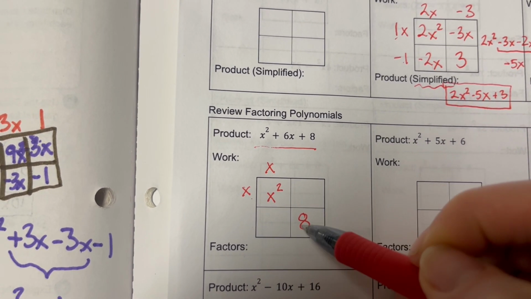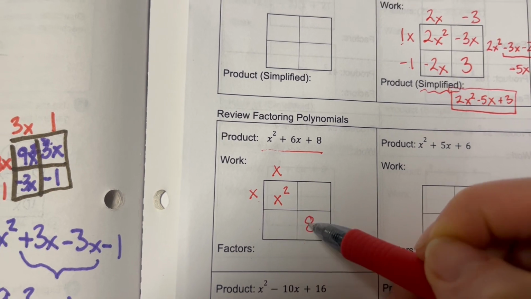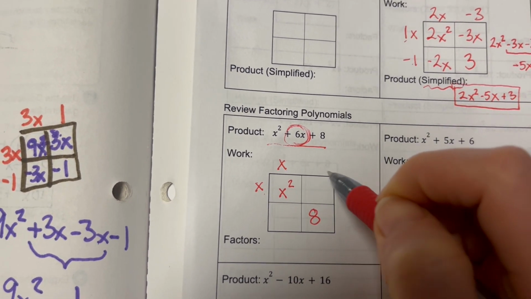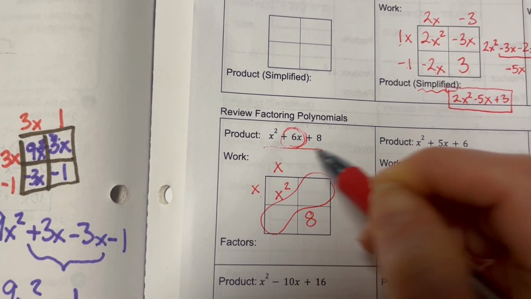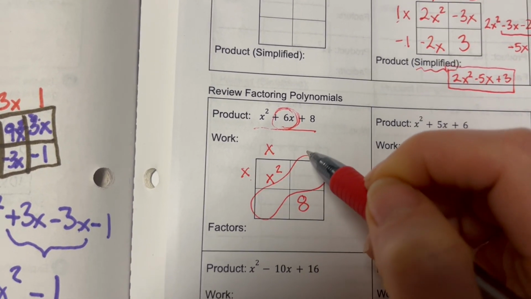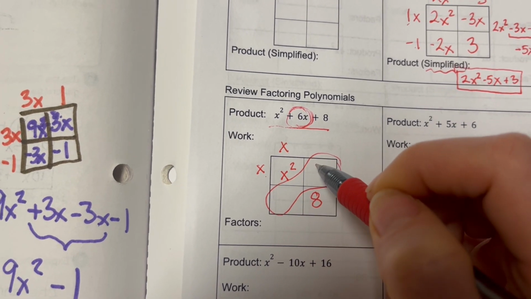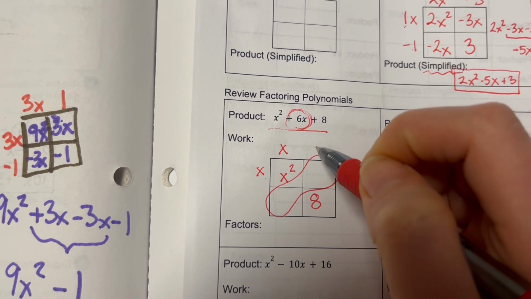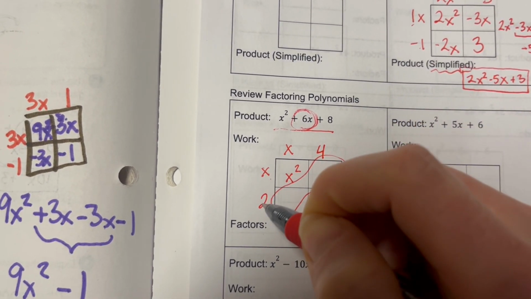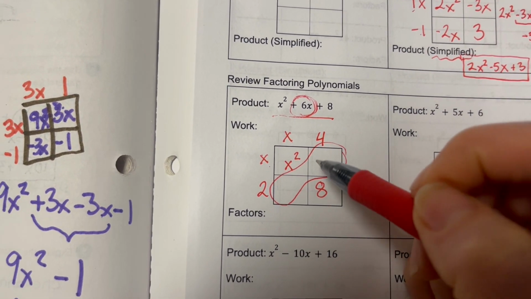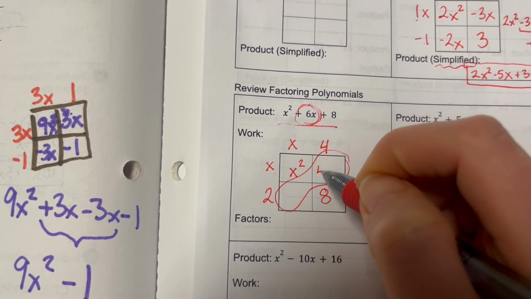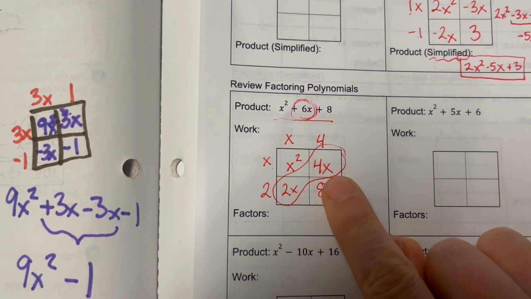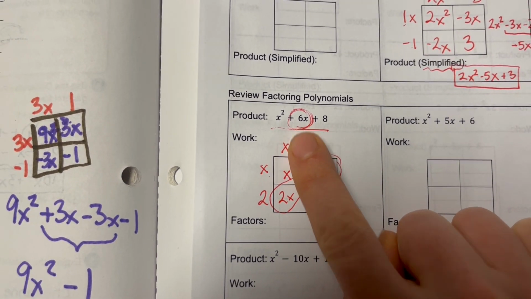Something times something is 8. So the two numbers that I choose have to add up to 6x when you combine them. So no matter what, these two things have to combine together to make a 6x. So I could use 8 and 1, but then I would have 8x and 1x, and that's not 6, that's 9. So if I do a 4 times a 2, we're going to see if that works. 4 times x is 4x, x times 2 is 2x, and we see that it does work. We have 6x, which is what it's supposed to be.